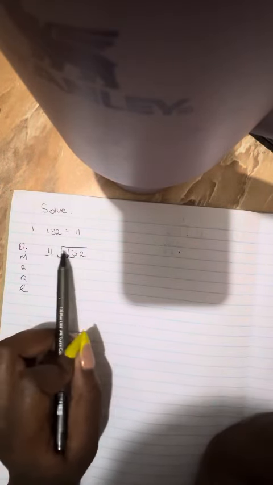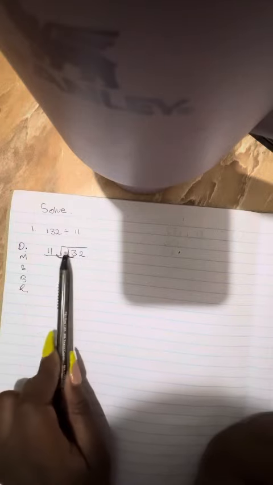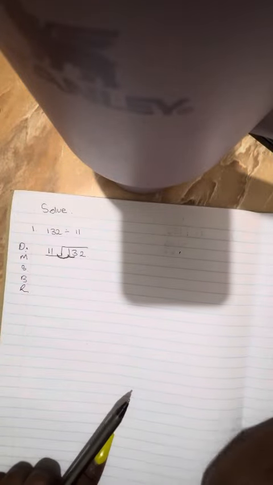11 cannot get into 1. So I have to move on to the next number. When I move on to the next number, now this number becomes what? 13. So yes, 11 can get into 13. I look for a number that when I multiply it is going to be nearest to 13 but not greater than 13.